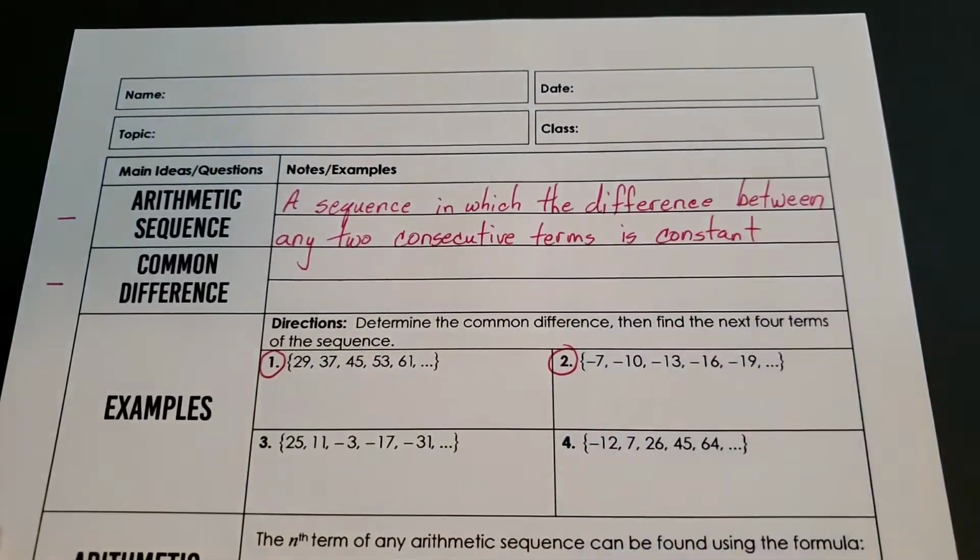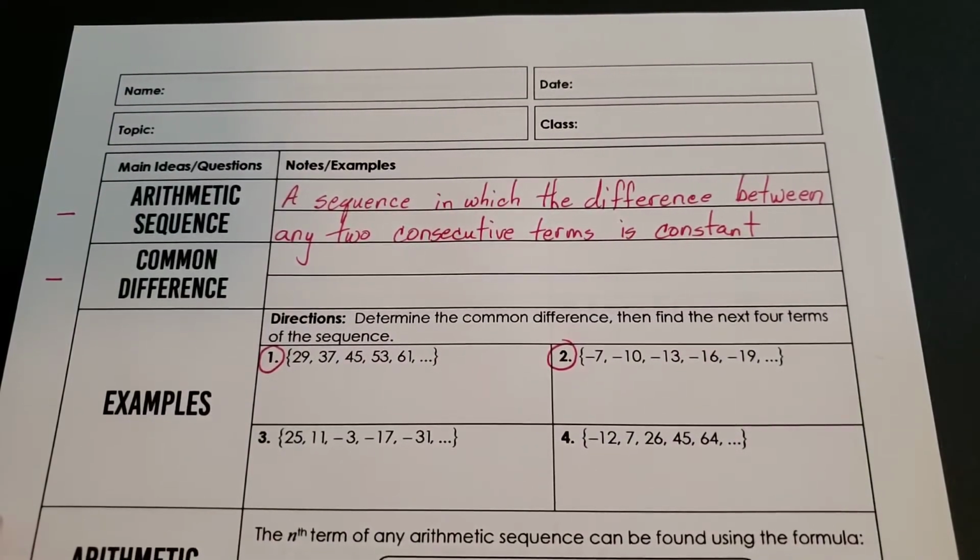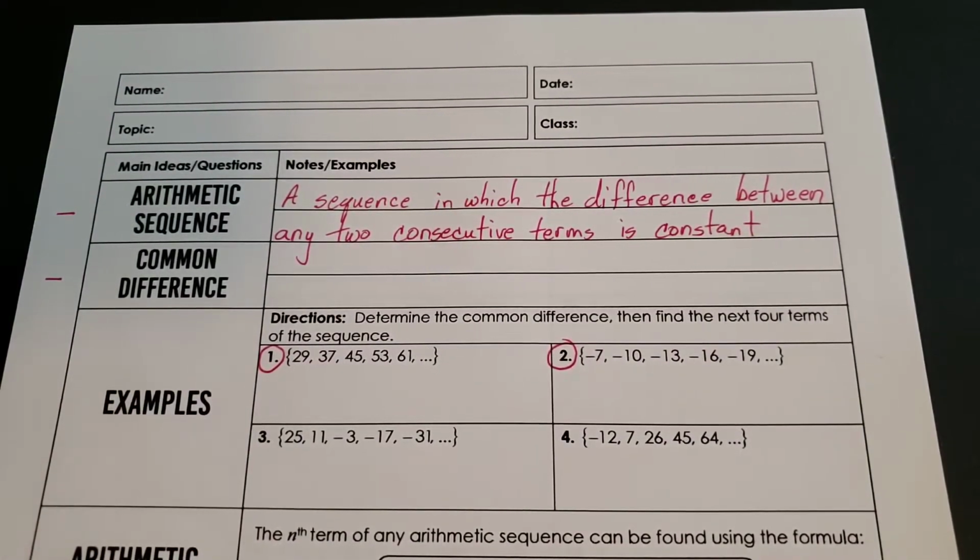That means if we thought about those terms as range elements in a function, we would have a linear function. You're adding 5 each time. You're subtracting 2 each time. It is always going up or down by a constant amount.